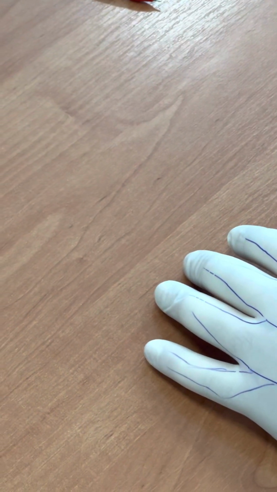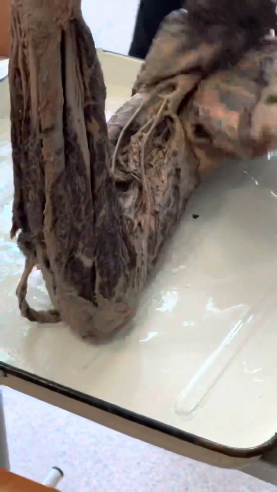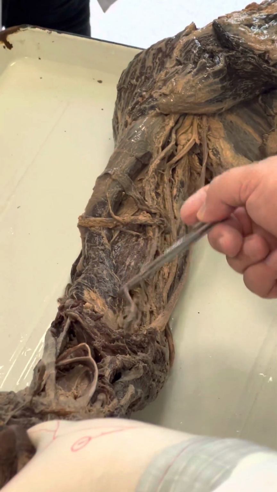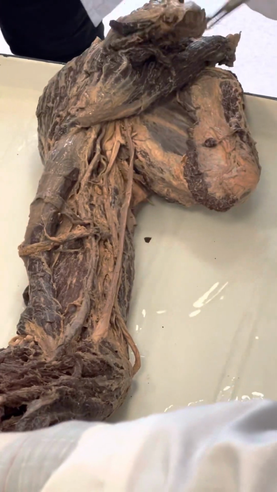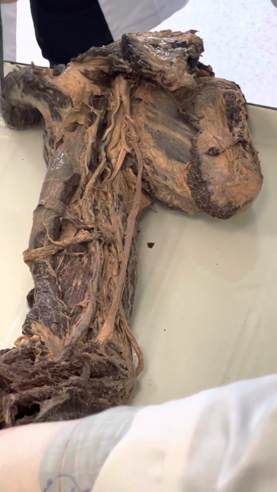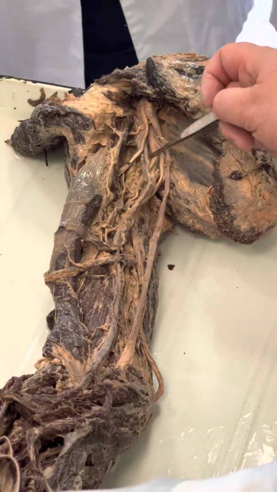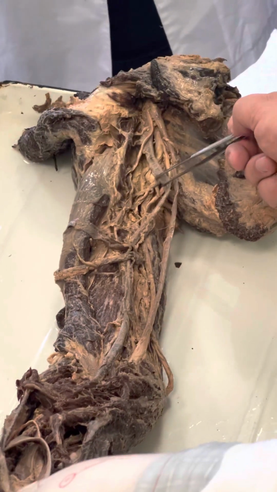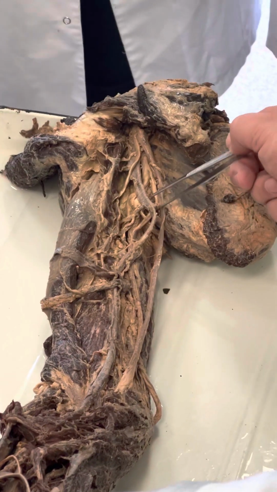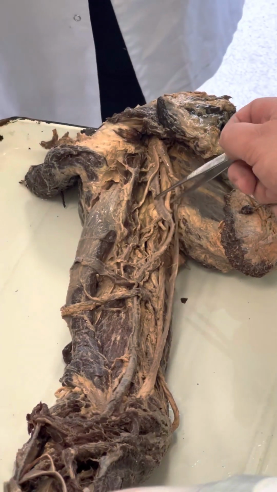Very good forceps. We can see the brachial artery, arteria brachialis, this one. This is the axillary artery, arteria axillaris, and you can see here that is arteria subscapularis. Just a moment.